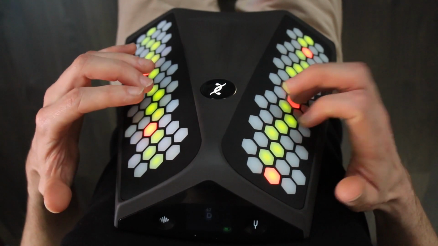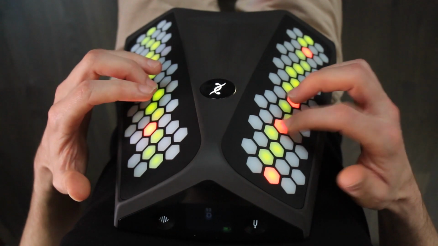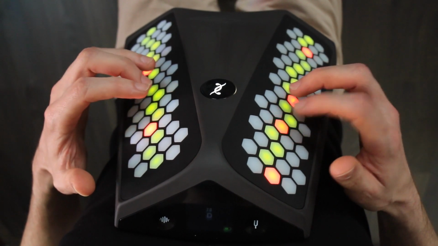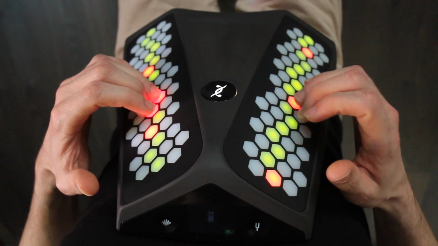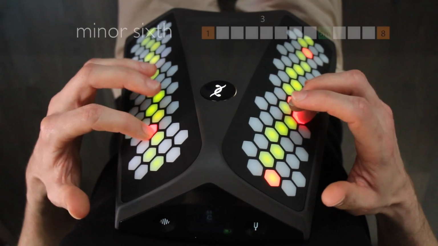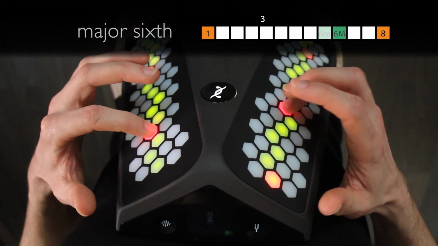These 2 intervals give the 2 primary colors in music, major and minor. They will enable us to build chords. They also have their symmetrical, the minor sixth and the major sixth.